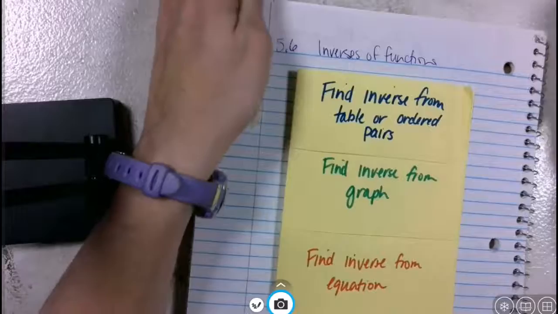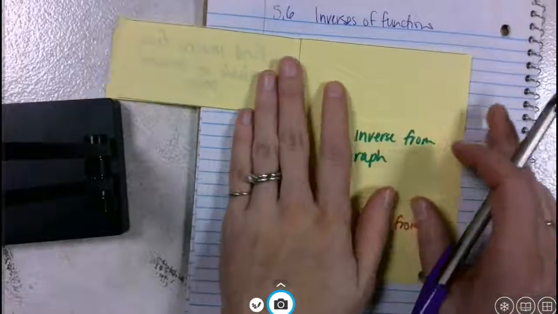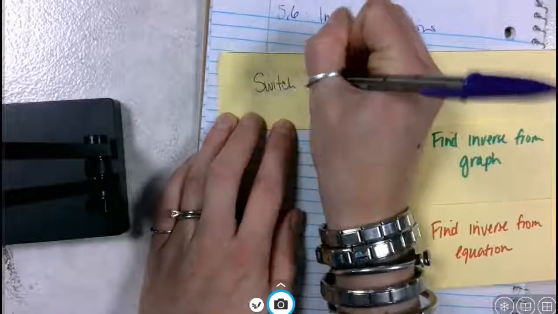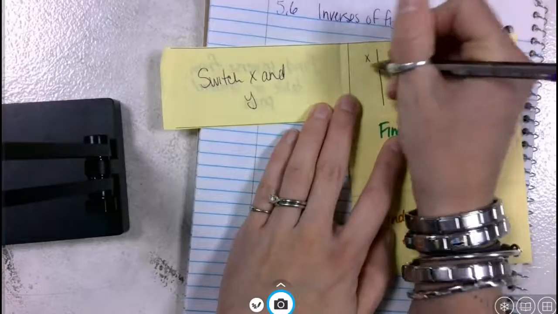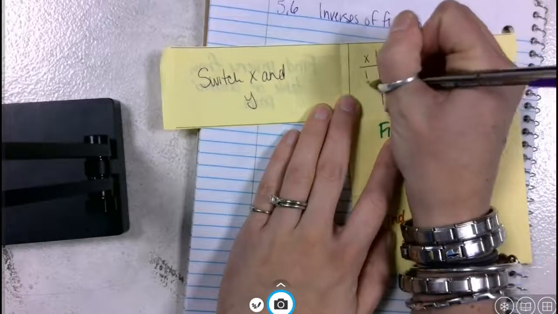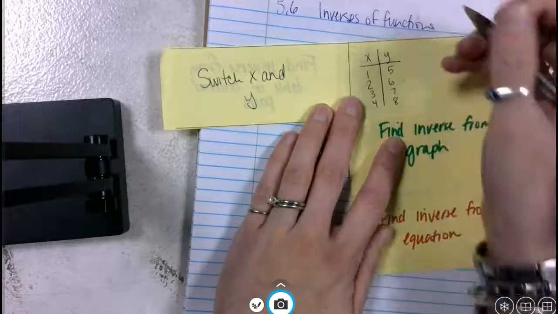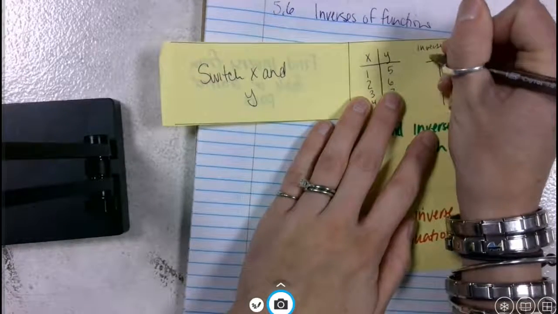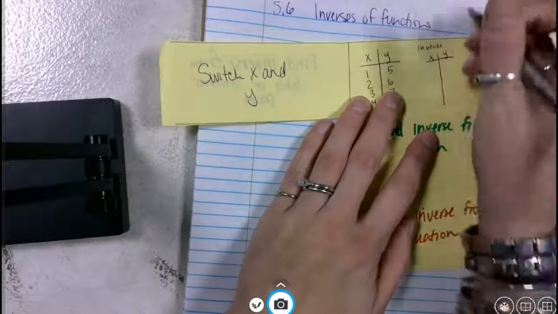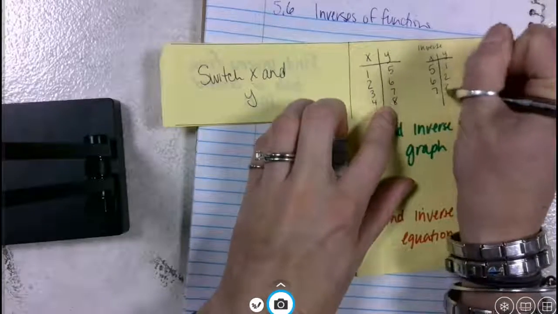Okay, so the first is to find the inverse from a table or from ordered pairs. The thing that we do in order to do that is we switch the x and y. So for example, in this table I have some x values of 1, 2, 3, 4, and y values of 5, 6, 7, 8. For the inverse function, I would just switch my x's and my y's. So my x's become my y's and my y's become my x's. So this would be 5, 1, 6, 2, 7, 3, and 8, 4.